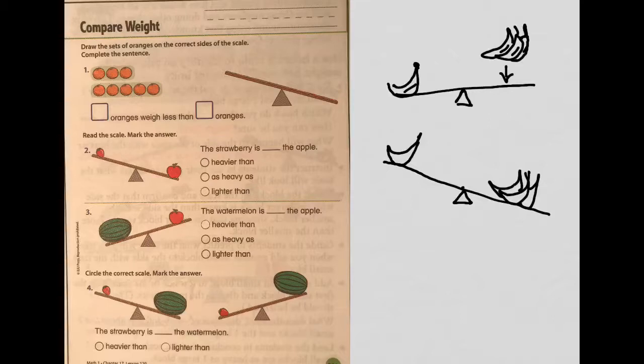Complete the sentence. So step 1 is draw the sets of oranges. First of all, let's talk about the 2 sets of oranges. I'm going to circle the first set in blue so you can see it easily. The second set, I'm going to circle in pink.